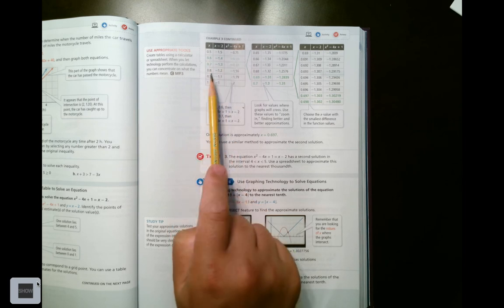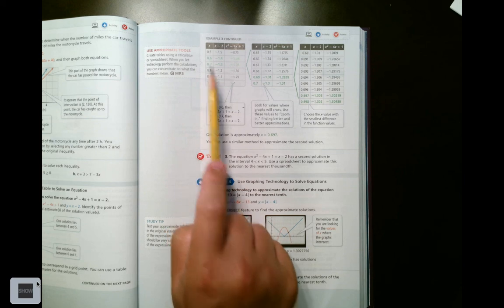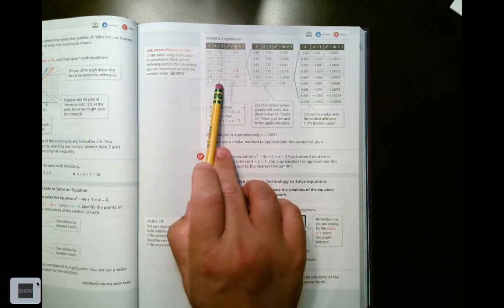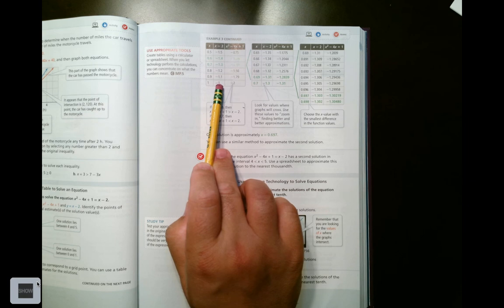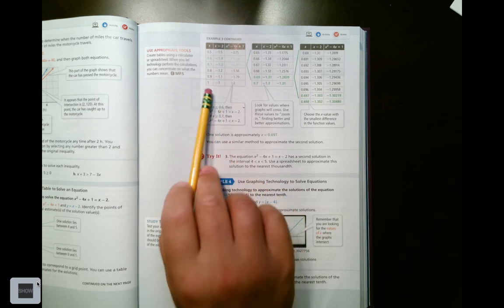So they just keep going. They plug in 0.6, 0.7, 0.8. They're just plugging in a ton of values until they get something that's a little more accurate. I'm going to show you something that's going to be easier than this with this calculator program I'm going to use. But this is one way to do it by hand.